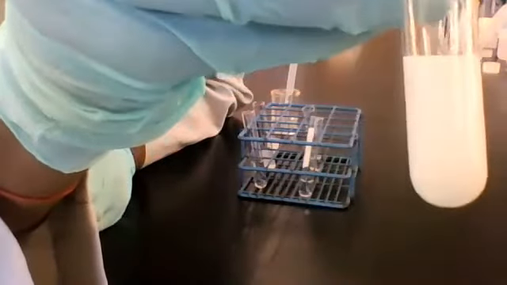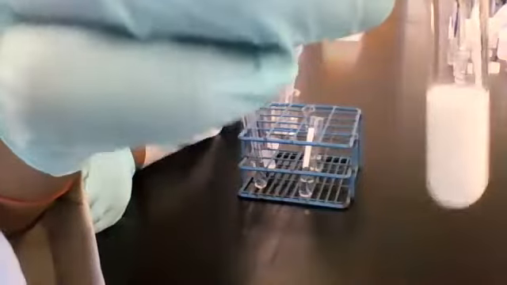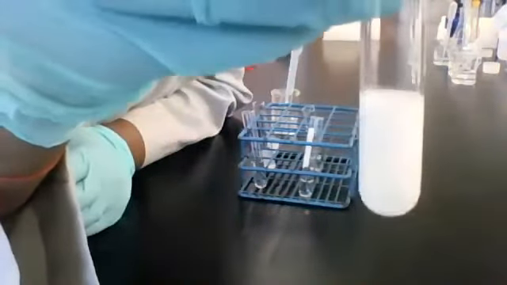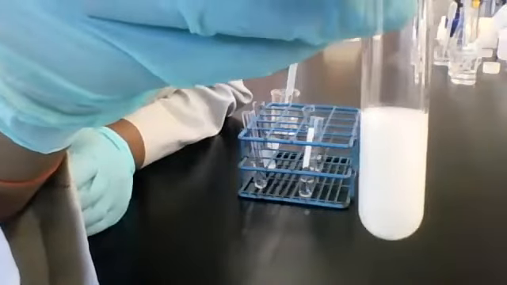And here's the bottom of the tube. I don't know if you can see, but there's some white solid at the bottom there. If I were to stop shaking it, I could probably get more. But we got something really milky white here.